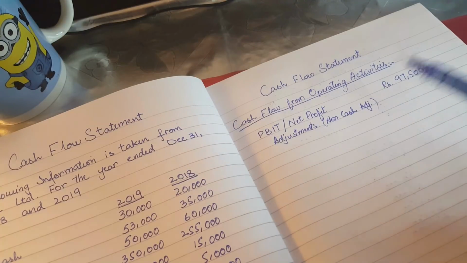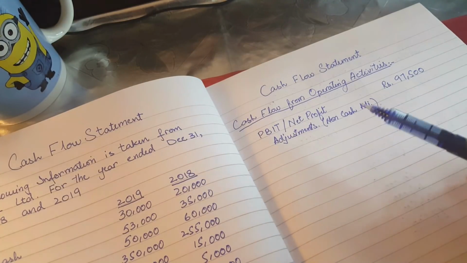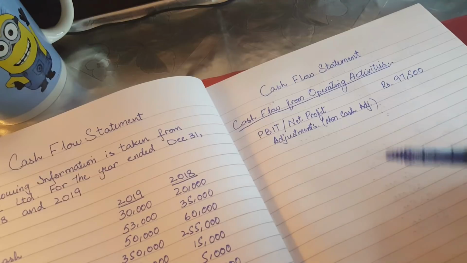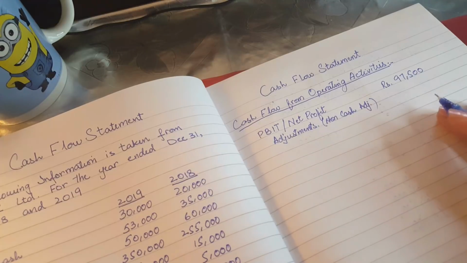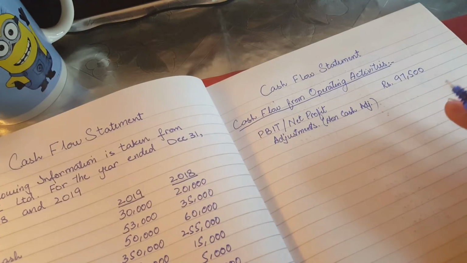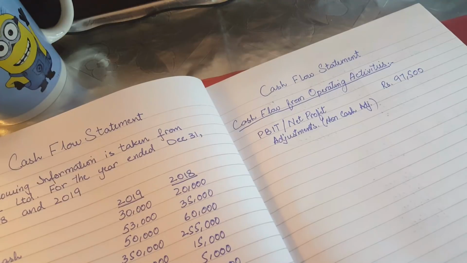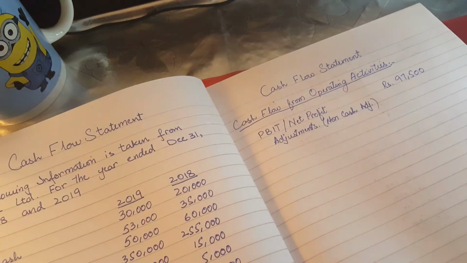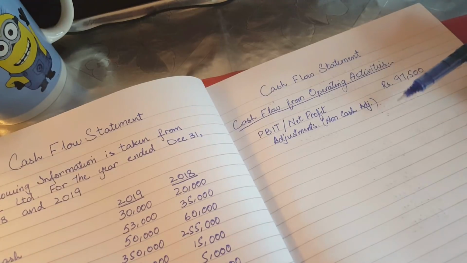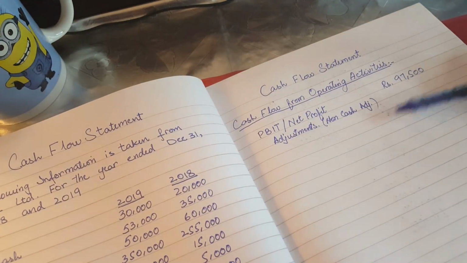We show this as a payment, but it is not actually a cash payment or cash deduction, as depreciation doesn't involve any cash. Similar items are bad debts and loss on sale of fixed asset, for example. This is also a non-cash item. So these are the adjustments that we have to make in net profit.